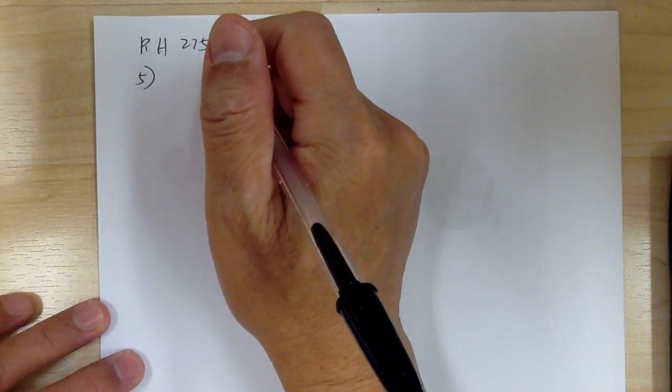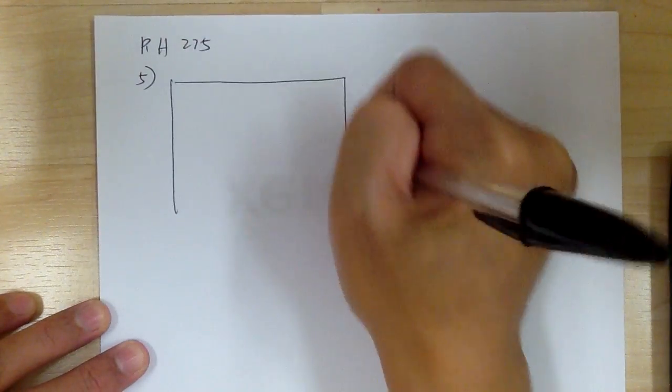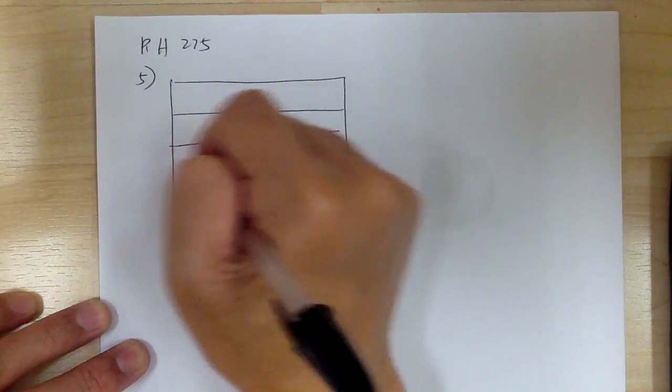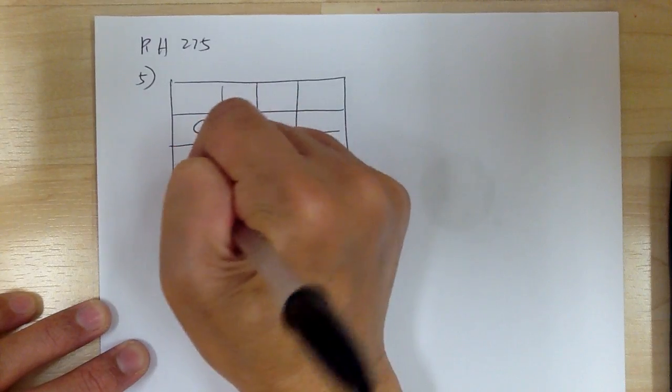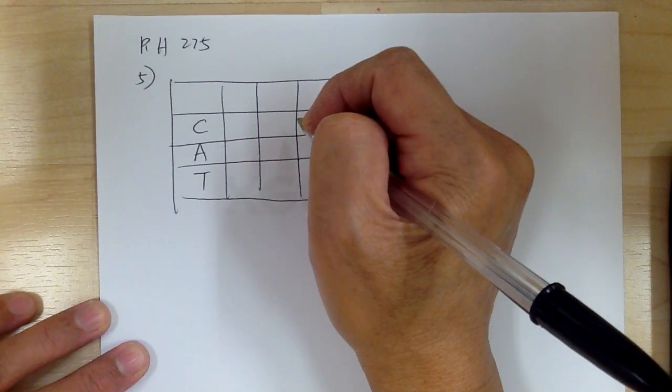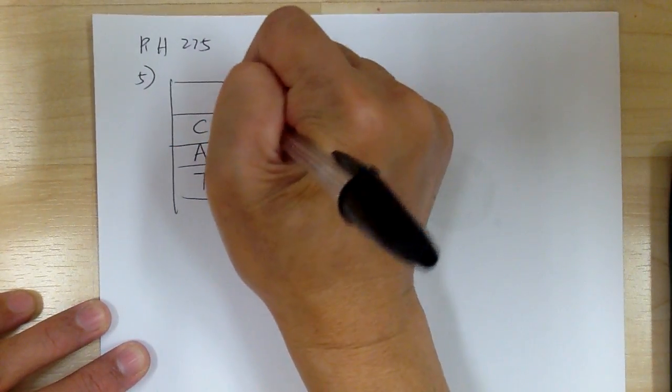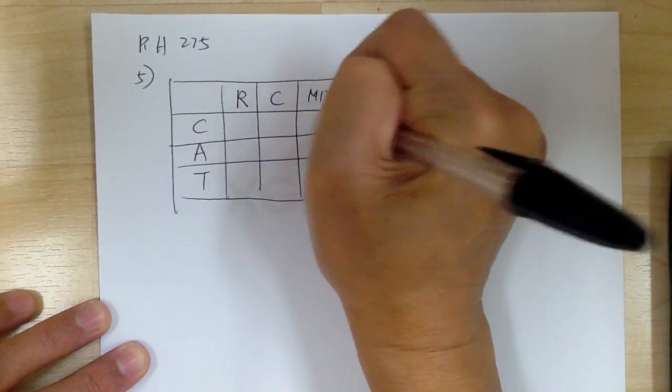Again, read through. So this is a mixture problem of items. So go and make your table. So this is B, C, A, T. And you're mixing roses and carnations. Roses and carnations, and this is the mix.